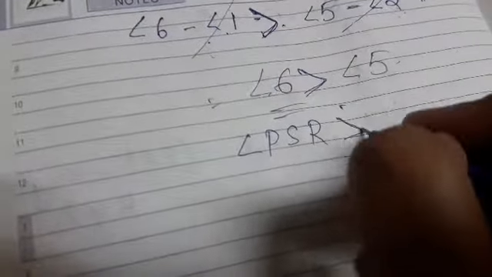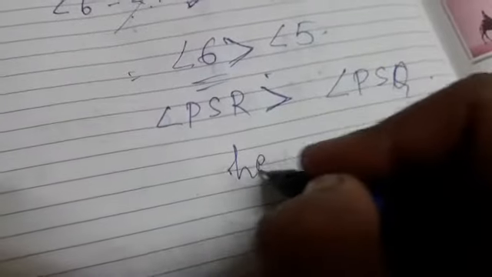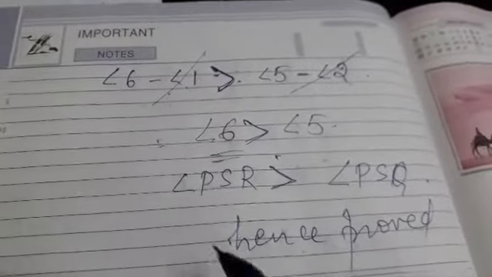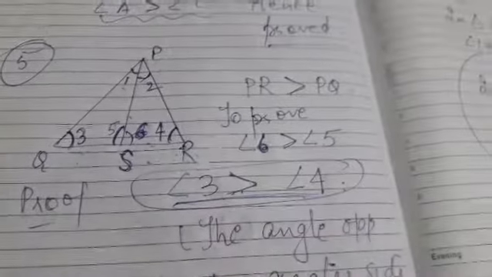So therefore, angle PSR is greater than angle PSQ. Hence, proved. So we have proved that angle 6 is greater than angle 5, or we can say that PSR is greater than PSQ. This is what we needed to prove.